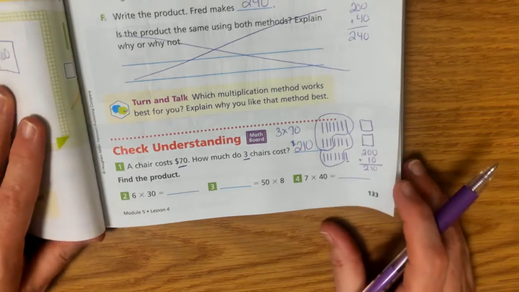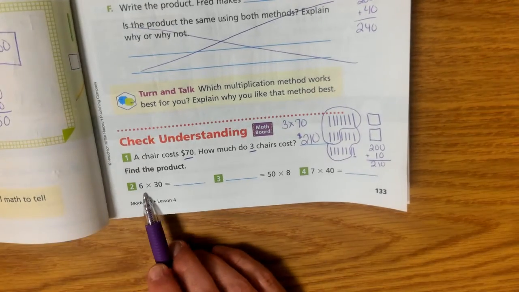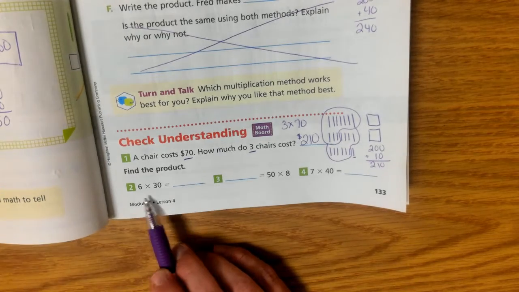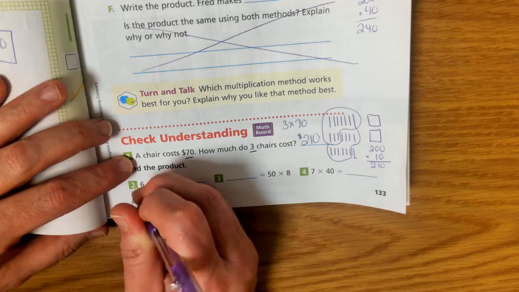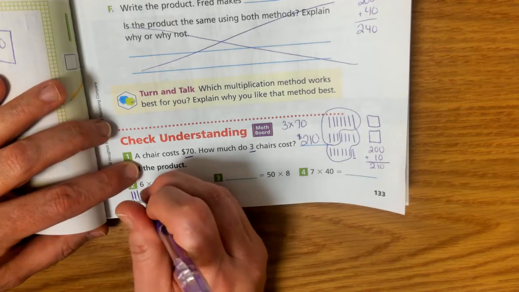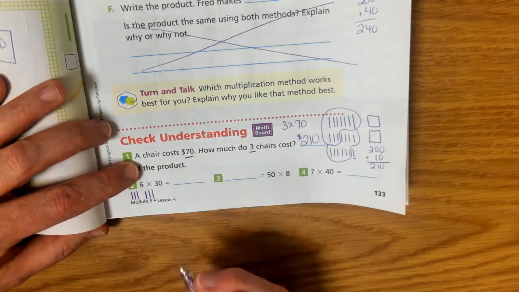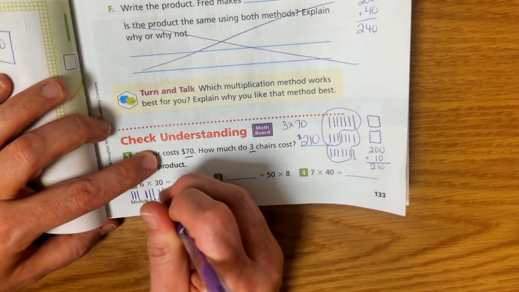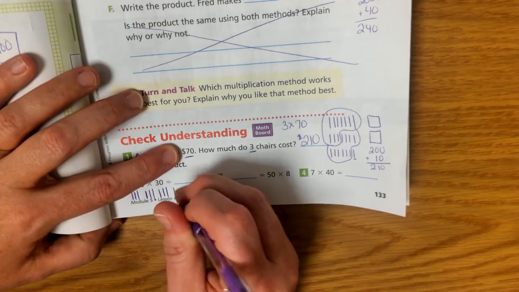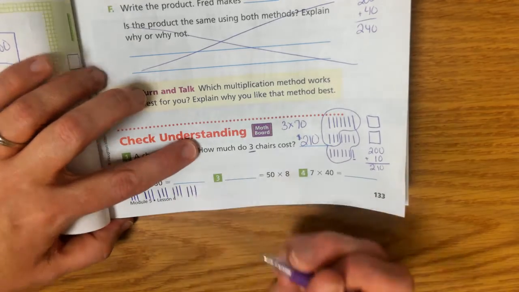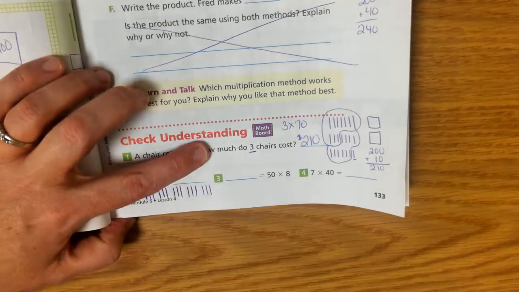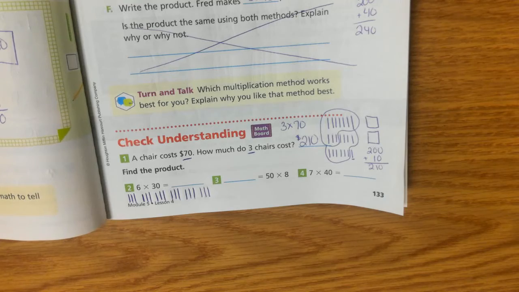Okay, let's find the product over here. We need 6 times 30, so I want 6 groups of 30. So 1, 2, 3, there's one group. 1, 2, 3, there's 2. 1, 2, 3, there's 3. 1, 2, 3, there's 4. 1, 2, 3, there's 5. And 6. So there's my 6 groups of 30.